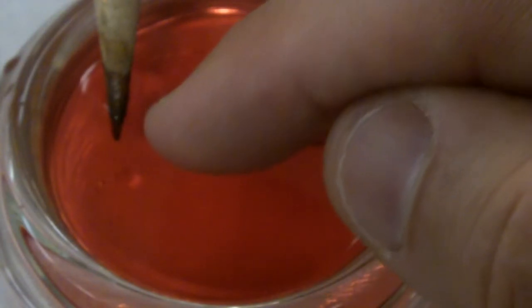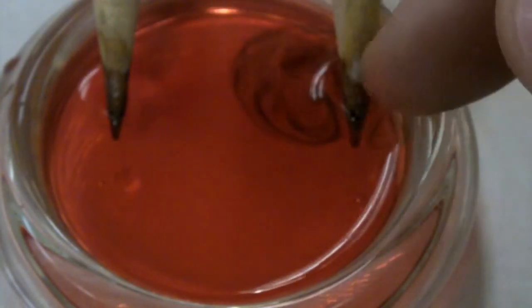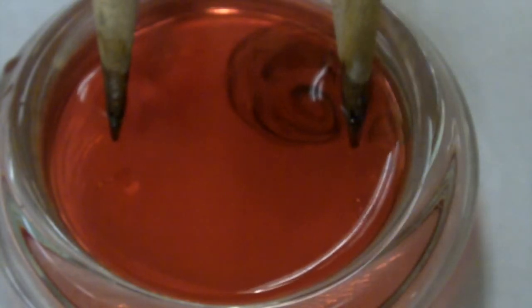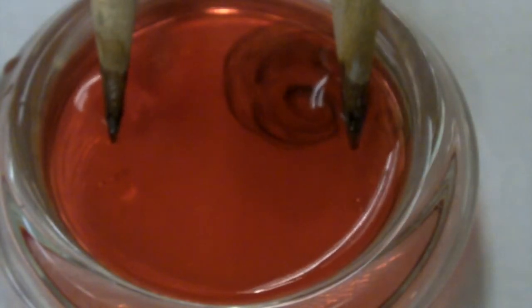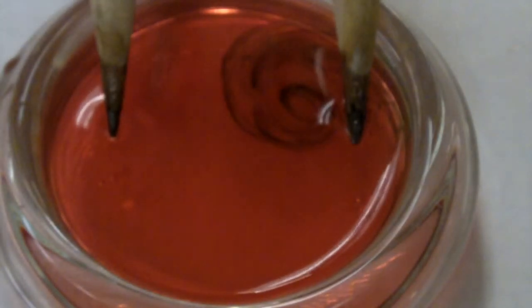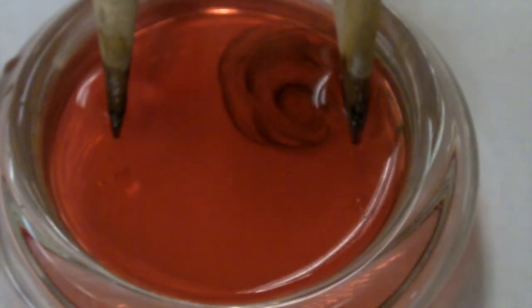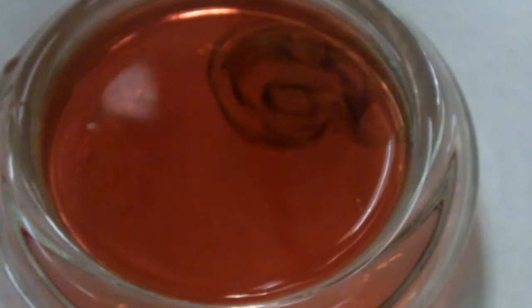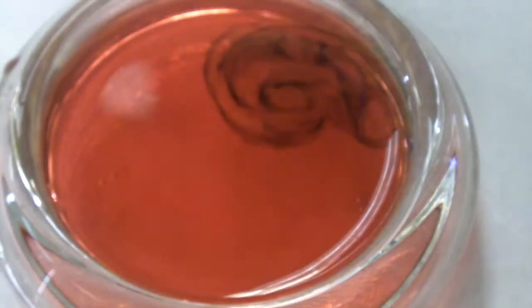So it looks like we have red, and it stays red over here, so we'll go with red for the anode. And then for the cathode we have blue, it looks like, forming there. So for trial 1, under the universal indicator line, it turns blue for cathode, turns red for anode.